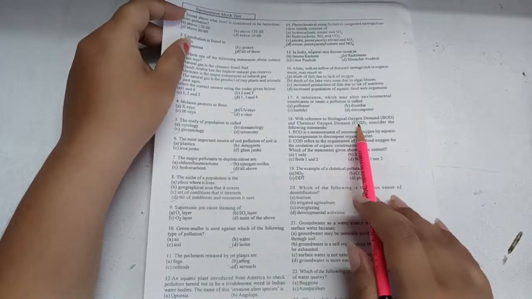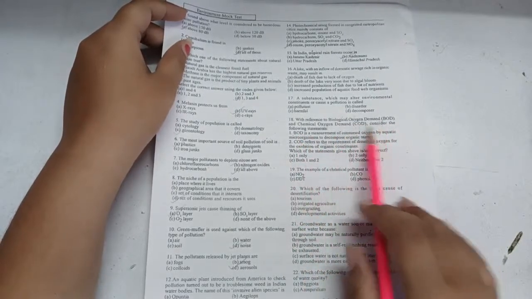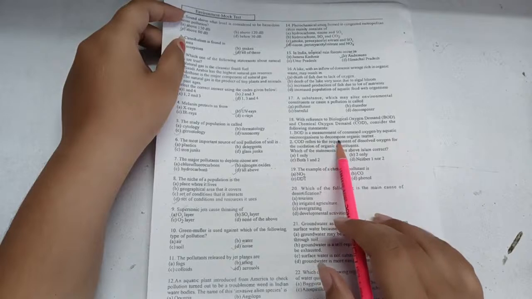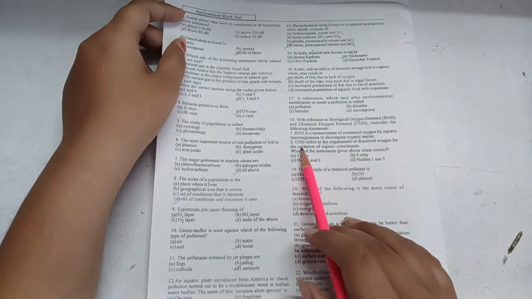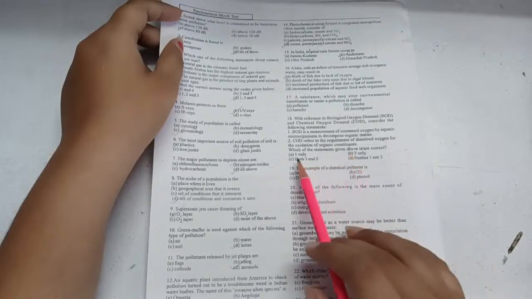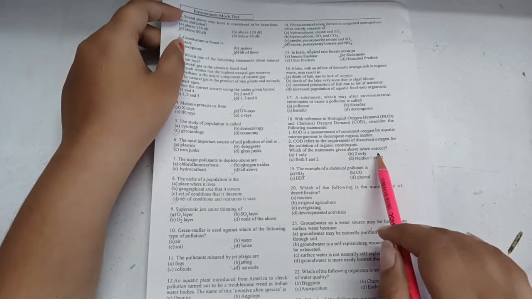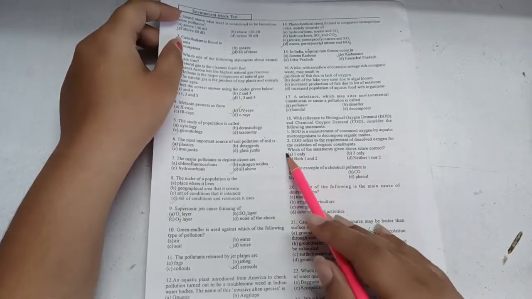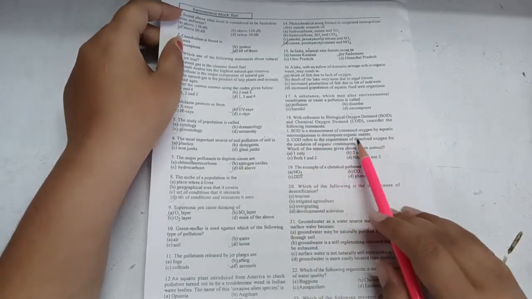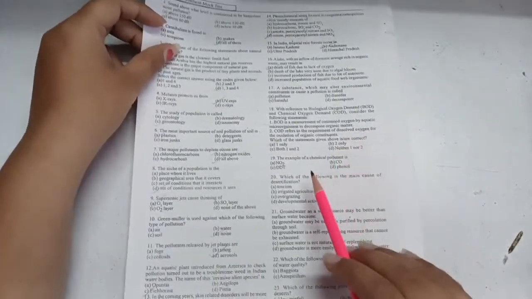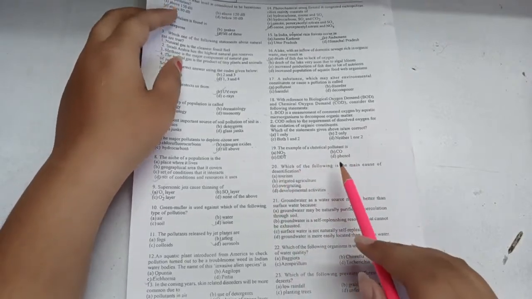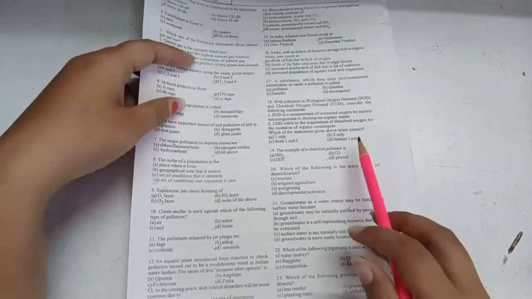With reference to biological oxygen demand and chemical oxygen demand, consider the following statements. BOD is the measurement of consumed oxygen by aquatic microorganisms to decompose organic matter. COD refers to the requirement of dissolved oxygen for the oxidation of organic constituents. Which of the statements given above is or are correct? The answer is A, one only. BOD is a measurement of consumed oxygen by aquatic microorganisms to decompose organic matter. The example of a chemical pollutant is NO2, CO, DDT, phenol. The answer is D, phenol.